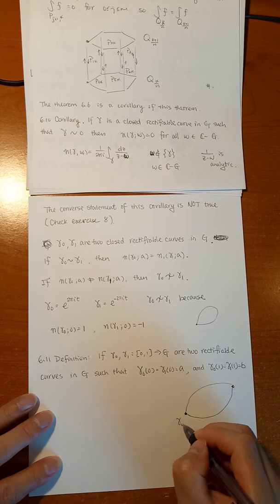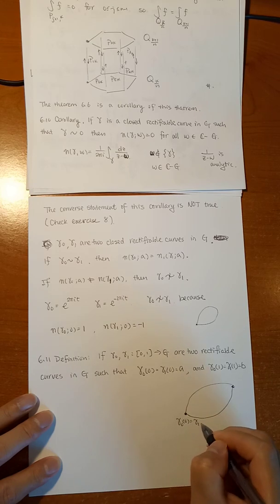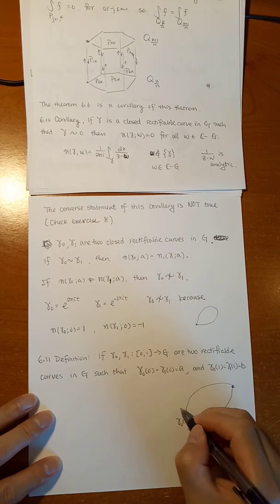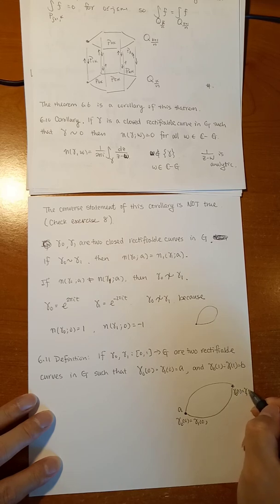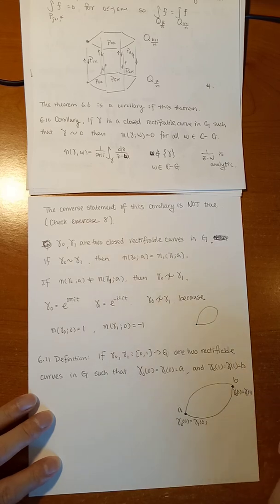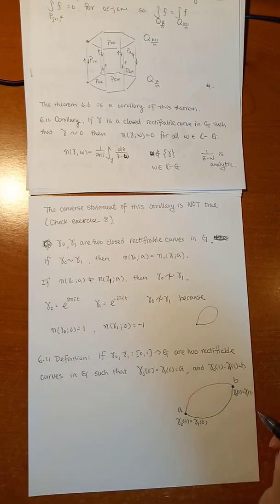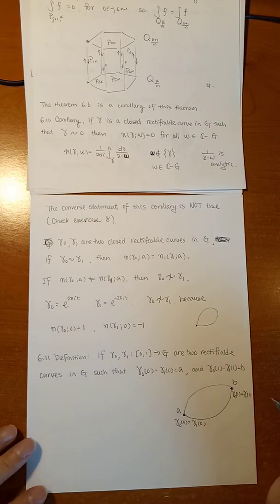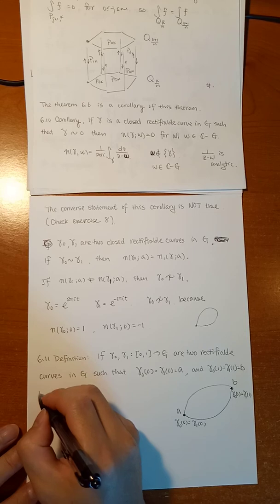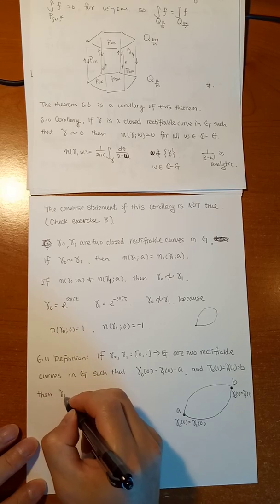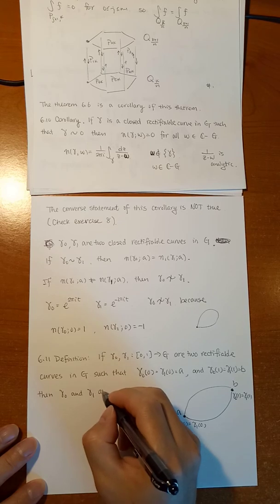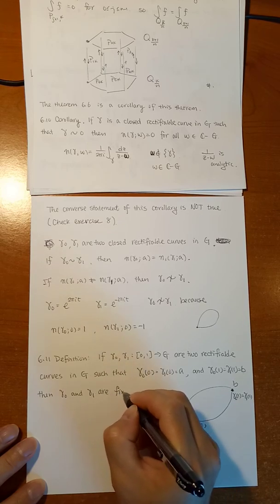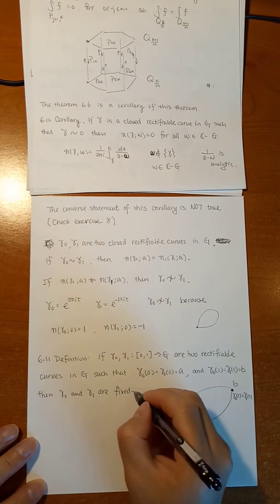This is gamma 0 of 0, gamma 1 of 0. This is point A. This is gamma 0 of 1, gamma 1 of 1. This is point B. They share the same ending point. Okay, then gamma 0 and gamma 1 are fixed endpoint.